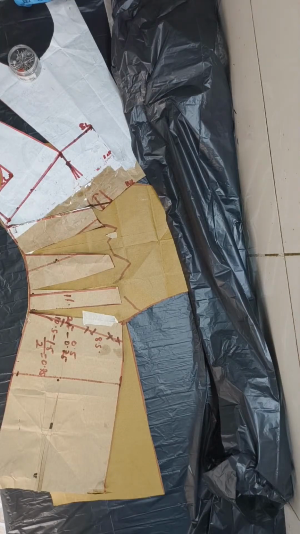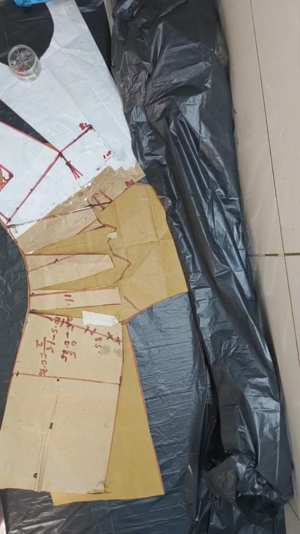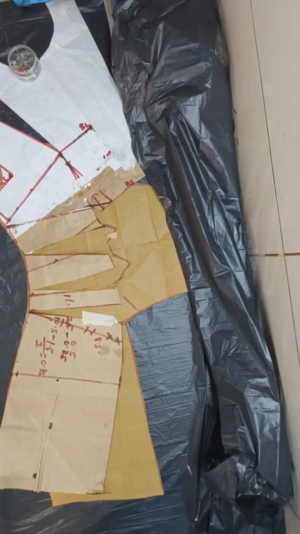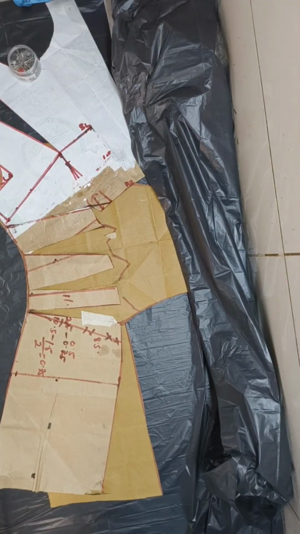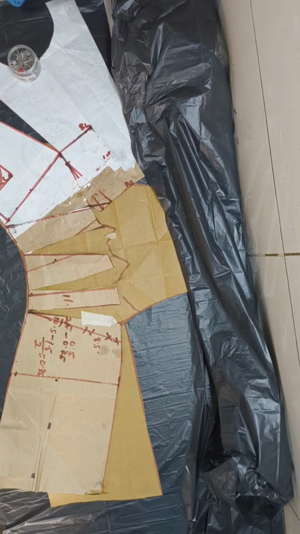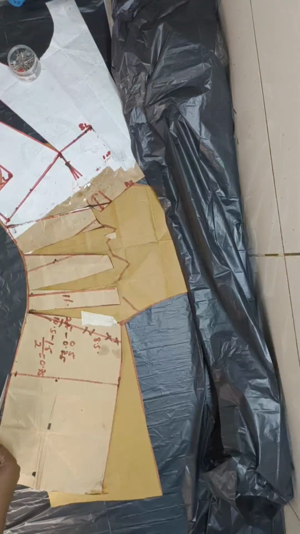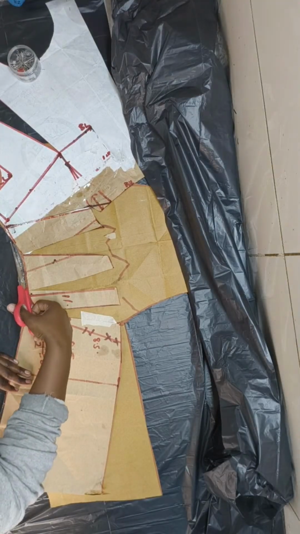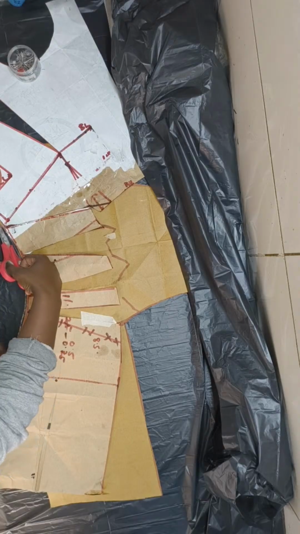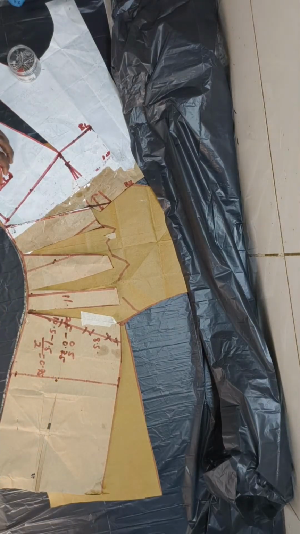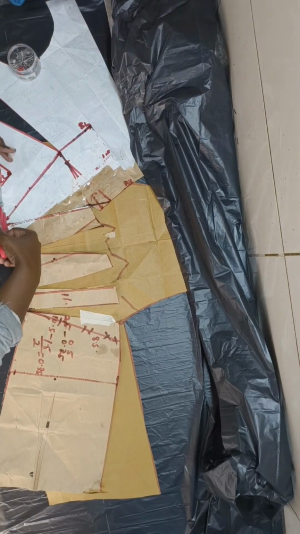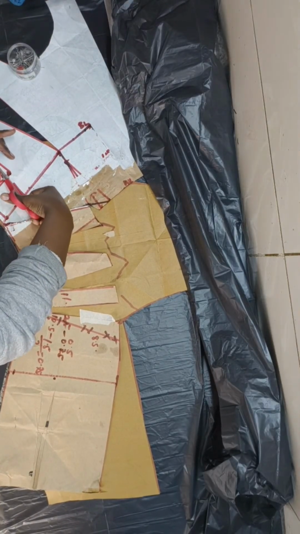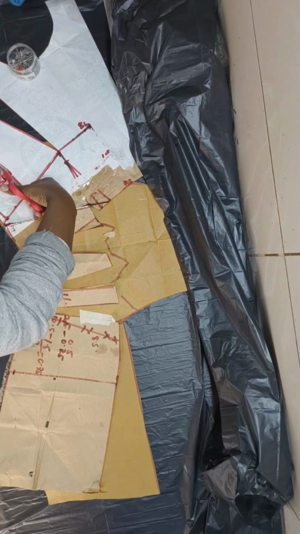We added some length, so I'm going to cut. I don't know how much we added, but if you're using fabric, please measure, because fabric is expensive. You just cut like that. So if you're using fabric, measure how much you added and include it down. But since I'm using plastic bag, I'll not measure.